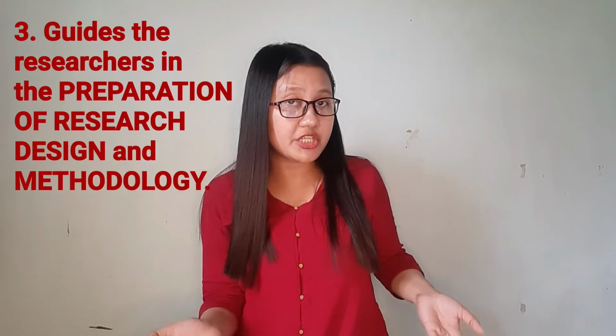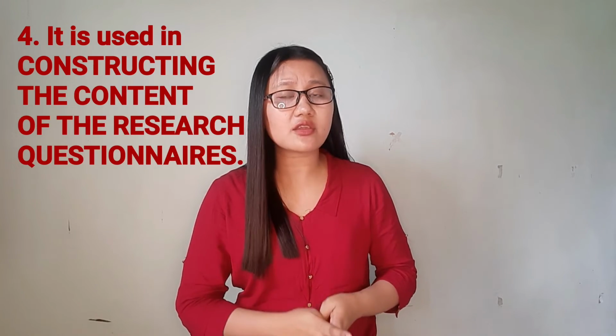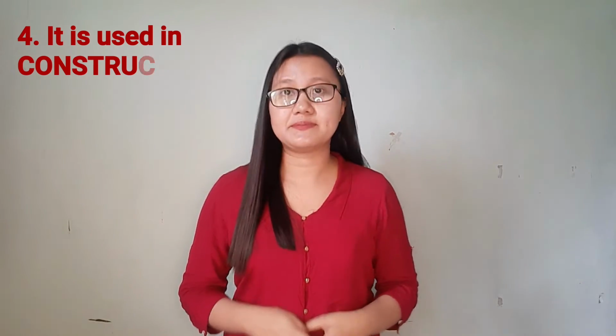Okay, number 3, it guides the researcher in preparation for the research design and methodology. Bakit? Kasi pag gumagawa ka ng Chapter 2 na RRLS, di ba nga sabi ko sa inyo, nandito yung mga information at mas lalo pang detailed information about a certain variable. So, pwedeng makahanap kayo dito ng information tungkol sa process which is related din naman dun sa study na ginagawa nyo. Number 4, it is also used in writing the content of your research questionnaire.